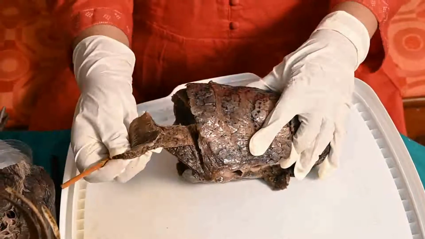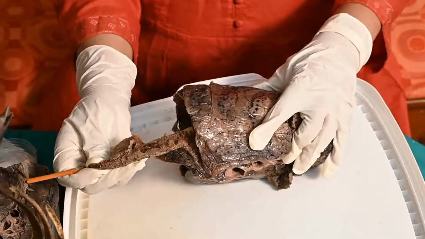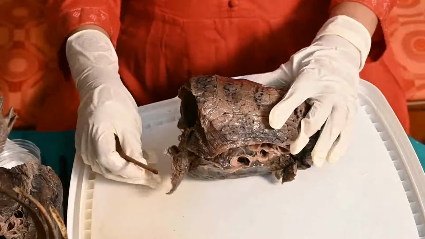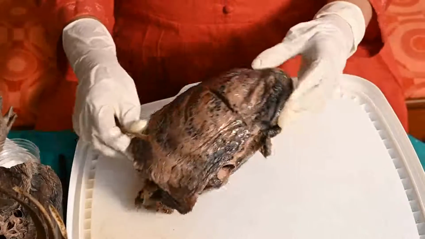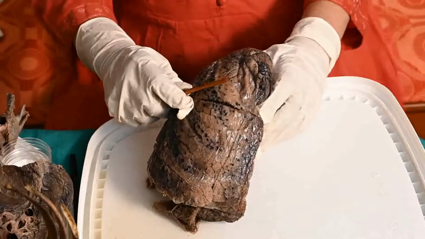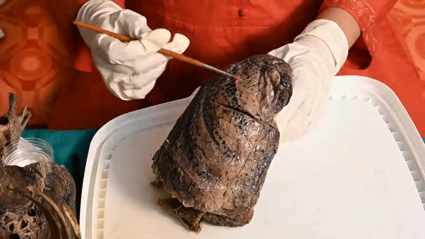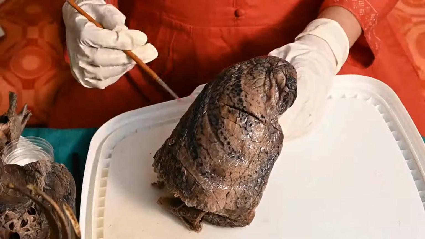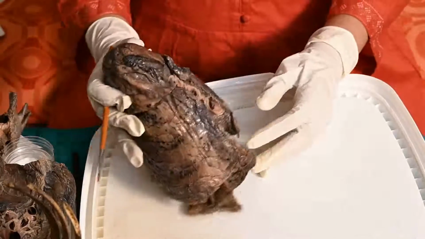This is also an artificial cut surface, so this is not smooth. It is rough. So this is the pulmonary pleura or visceral pleura. Nerve supply is that of the lungs, that is the pulmonary plexus.